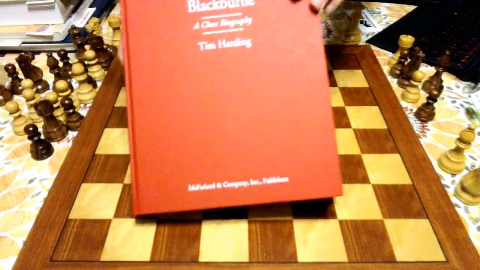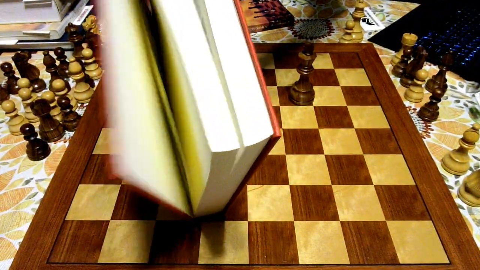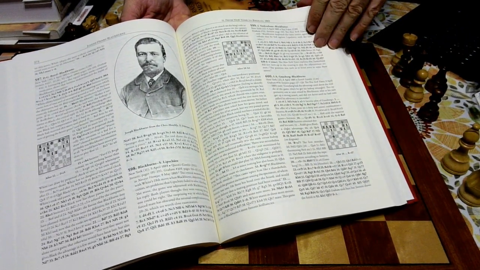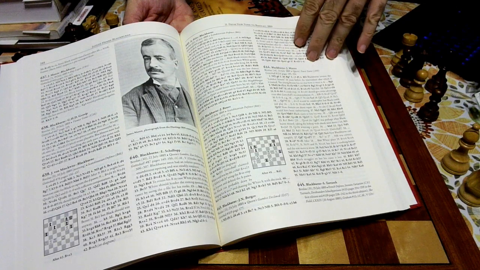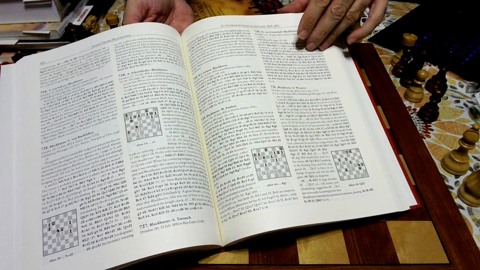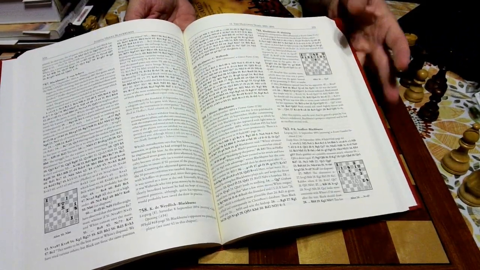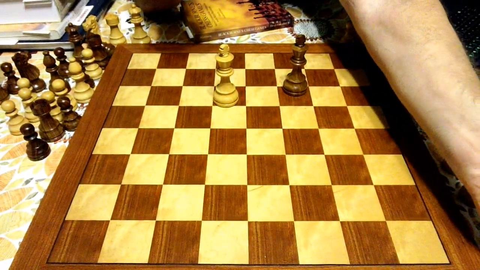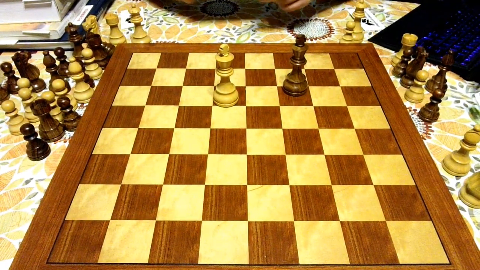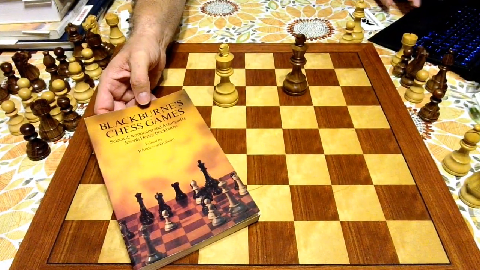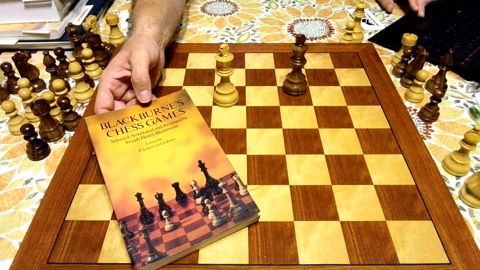However, in this book you have a lot of pictures, beautiful diagrams, annotations, and everything is in the actual algebraic notation. So it's definitely more pleasant. I will also show games from this book because I think Blackburn deserves our knowledge. Now, for those who are ready, I will show you some games.